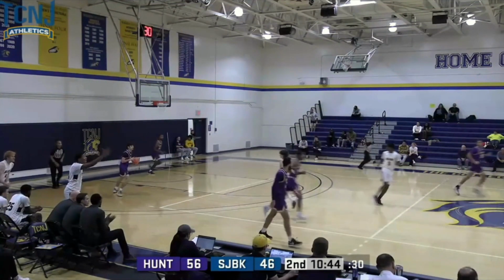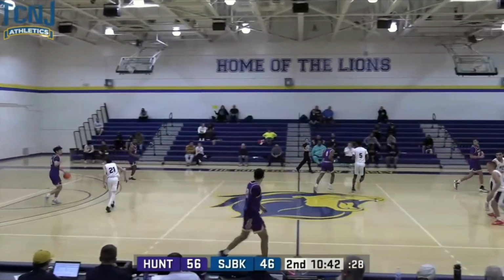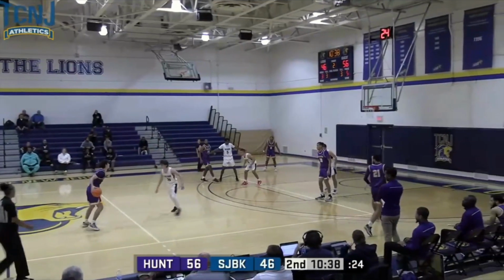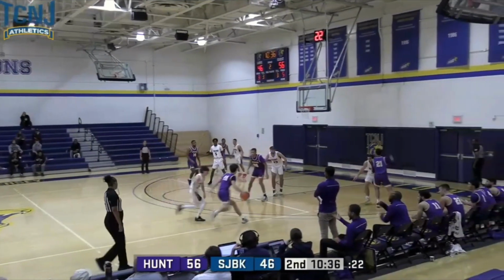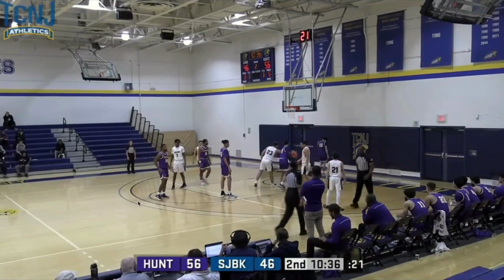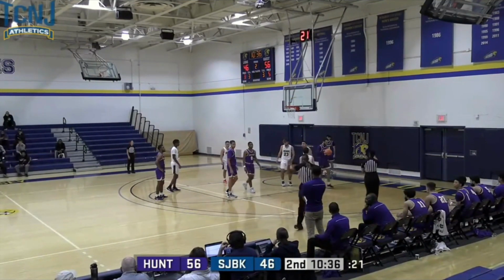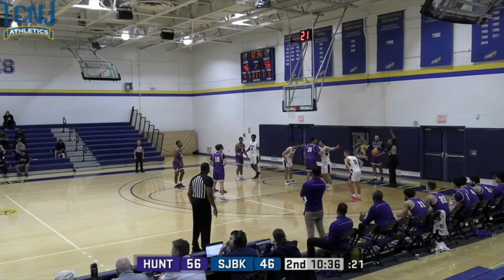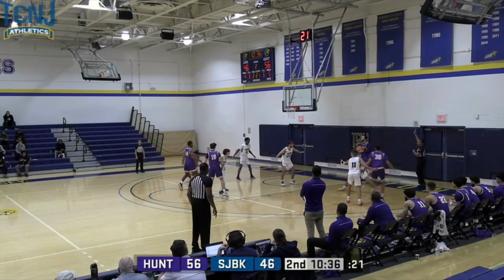Sarakis, top of the key. Three is good. Evan Sarakis starting to turn things up here for the Bears. Answers with a three of his own. He's got 13. So I currently have 13 points in the game now. I'm in a really nice rhythm. Starting to let loose, starting to play like myself a little bit, and you can just see it in my eyes and my temperament.